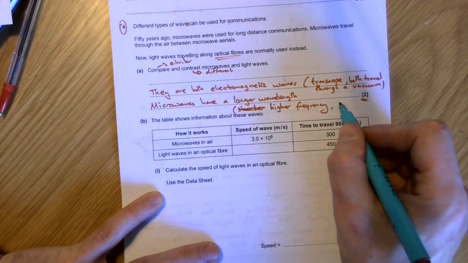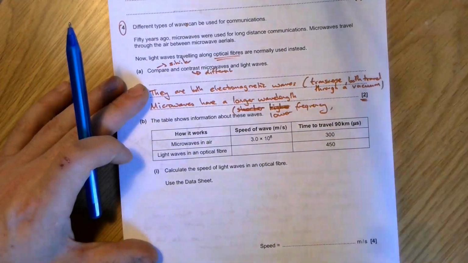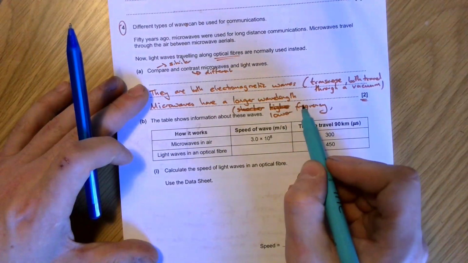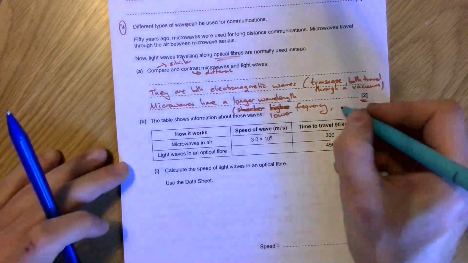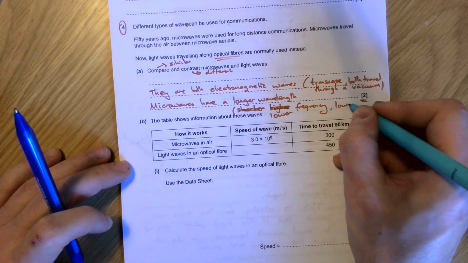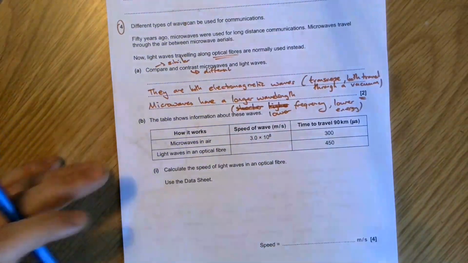I made a mistake here. What I meant to say was lower frequency. If it's a longer wavelength, it's a lower frequency, or a lower energy. And there's one other thing we could say.